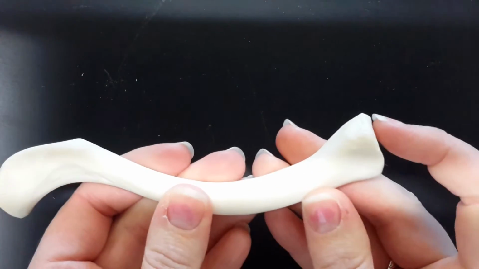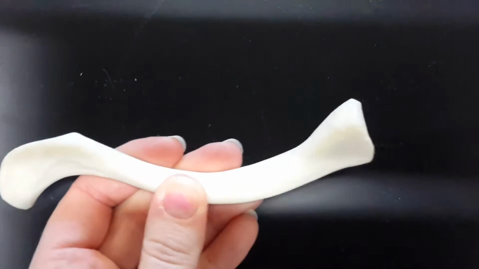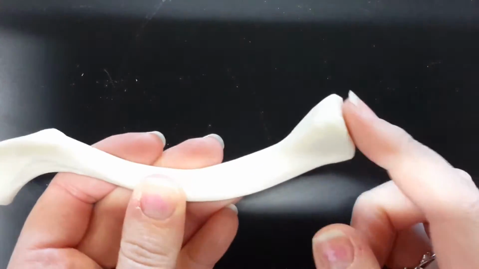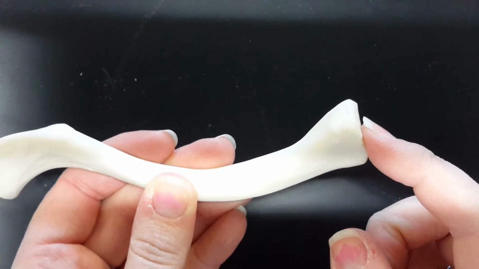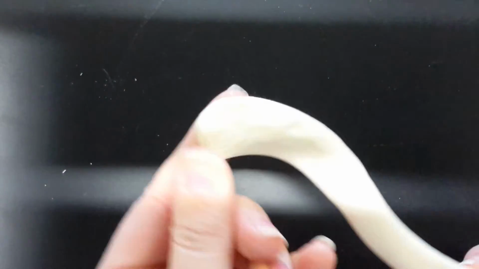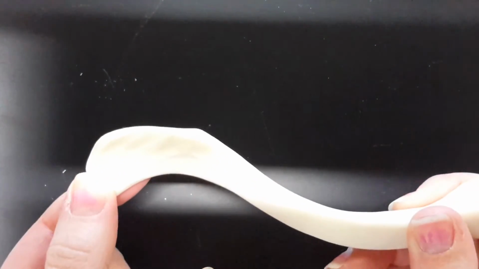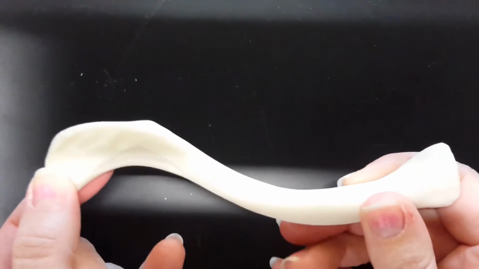Okay? So the blunt end, oh, by the way, you can look on page 147 in your lab manual. The blunt end is the sternal end, and then the flared, flatter end is your acromial end. Okay?